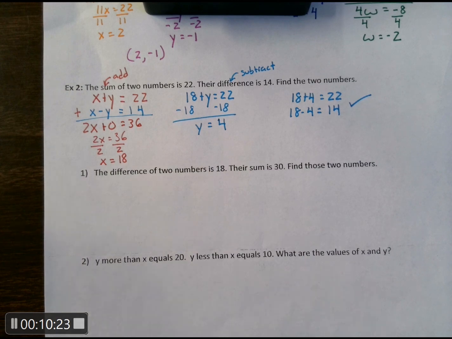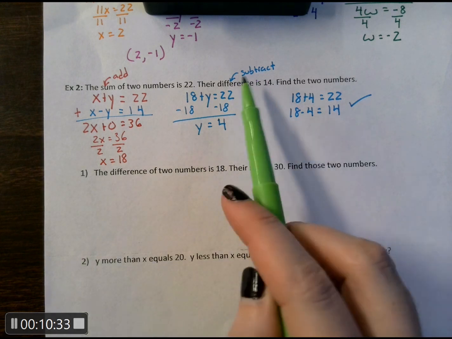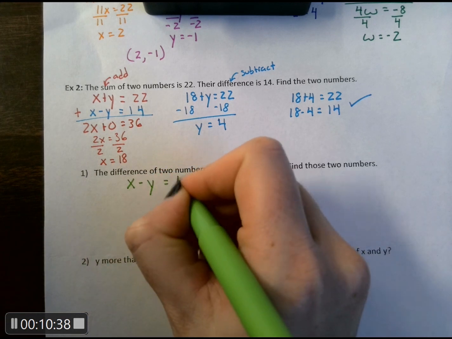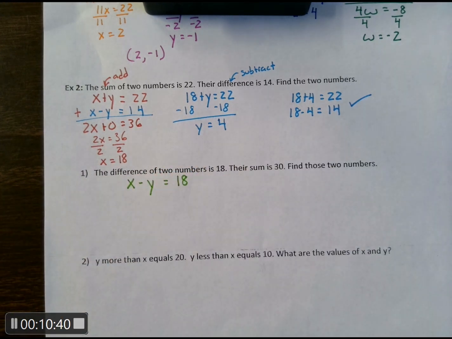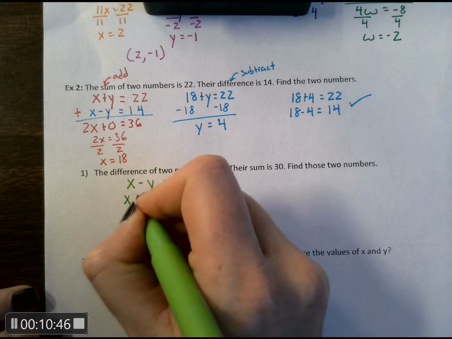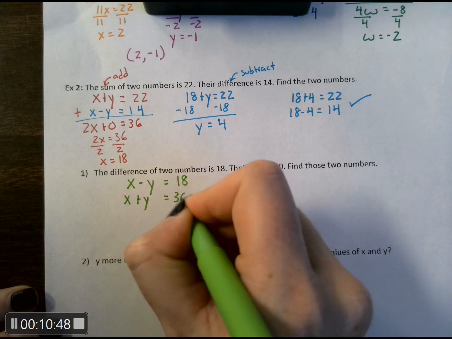Alrighty, then let's try the next one. The difference of two numbers is 18, okay? Difference, what did that mean? It meant subtract. So x minus y equals 18. And their sum is 30. What was sum? It was addition. So x plus y equals 30.